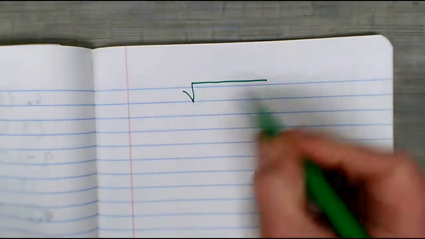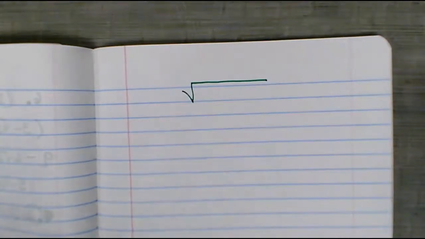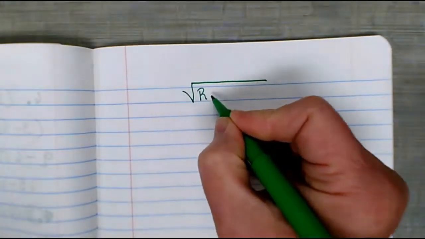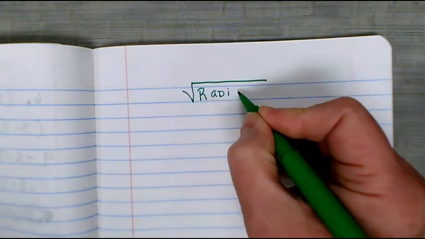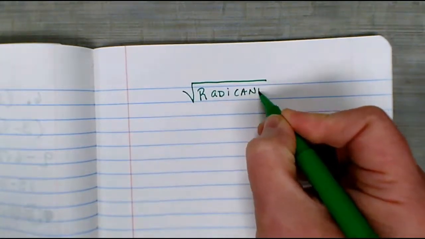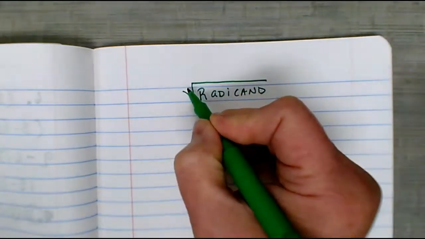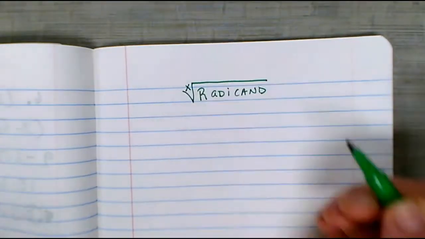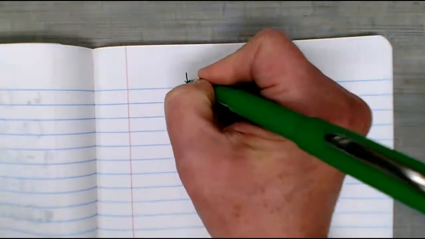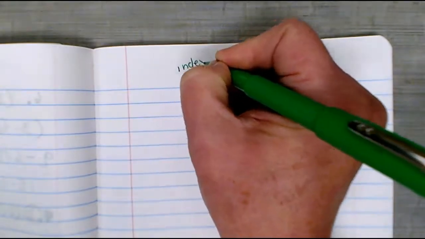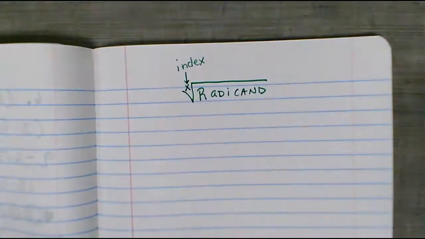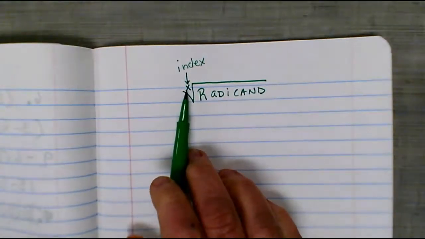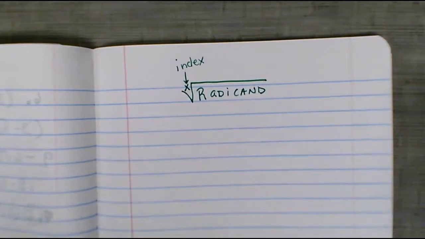Let's talk a little bit about terminology. This sign is called a radical sign. The number under the radical sign is called a radicand. If you have a number up in here, this number is called the index number. And this number tells me whether I want groups of 3 or 4. And if there is no index number written, the index number is 2. It's just a regular square root.